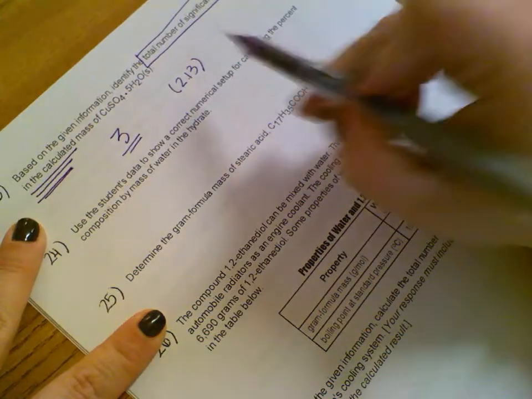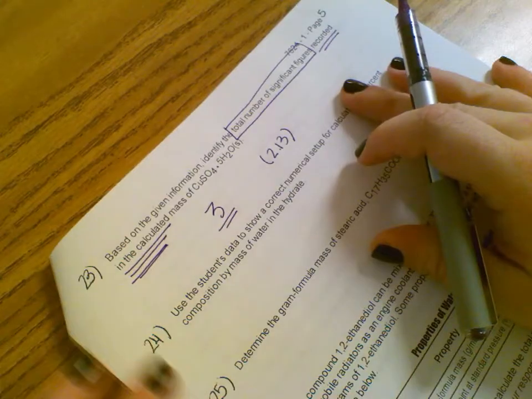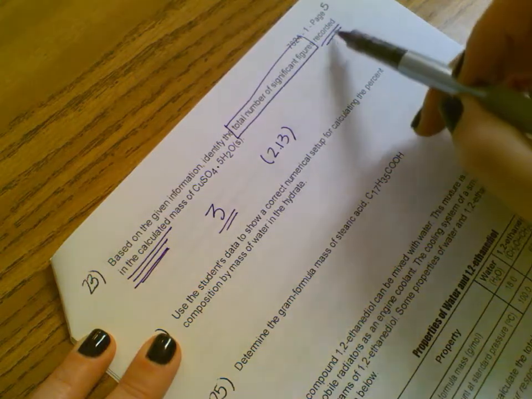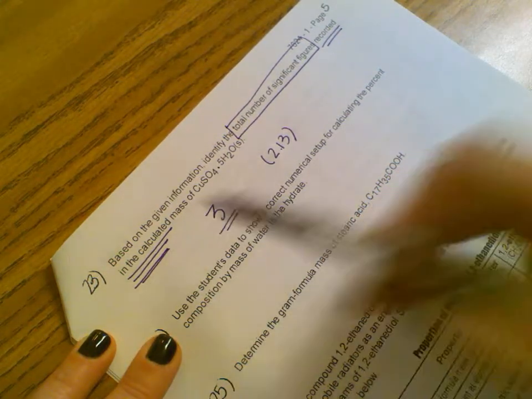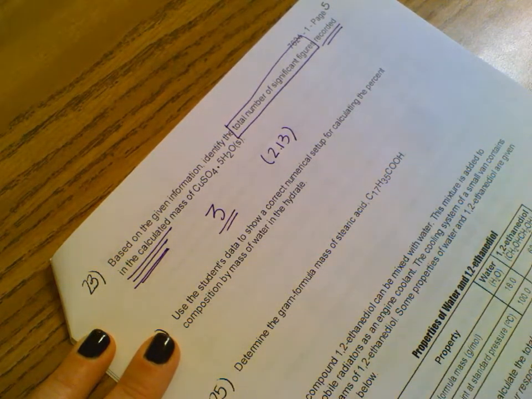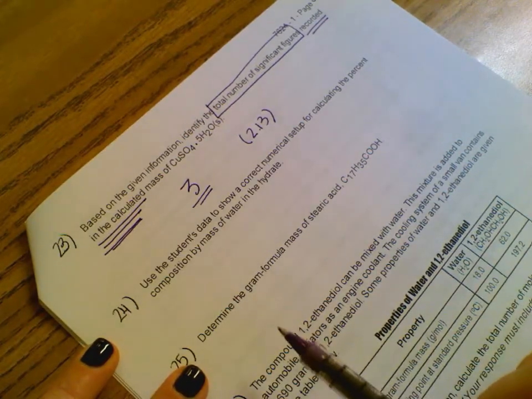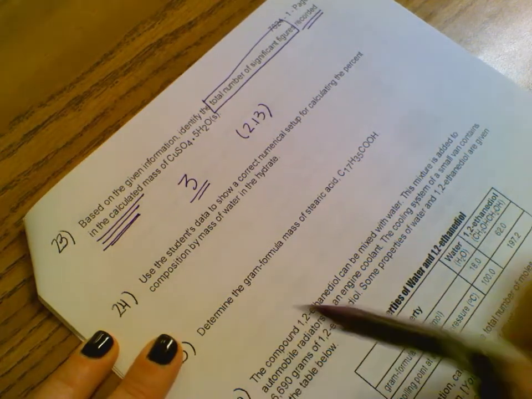You guys have to read the questions, okay? Recorded in the calculated mass. Gotta pay attention. 24. Again, we weren't paying attention.